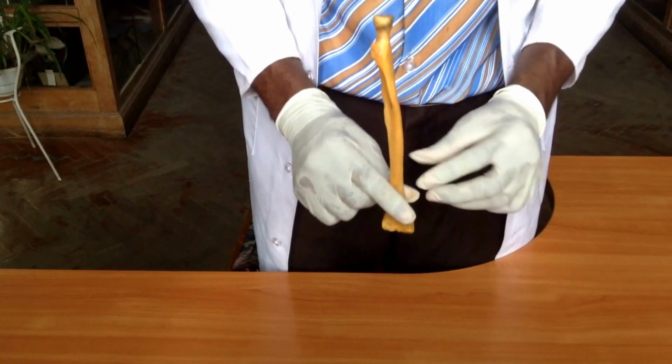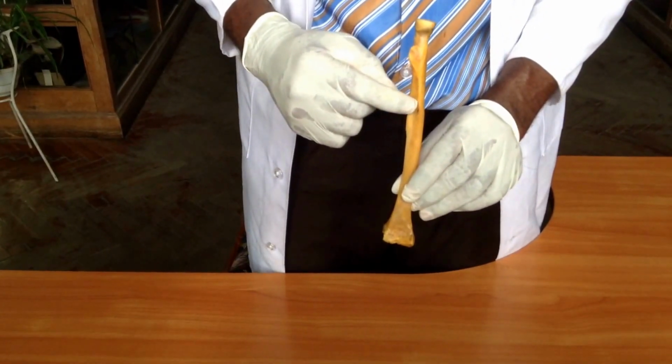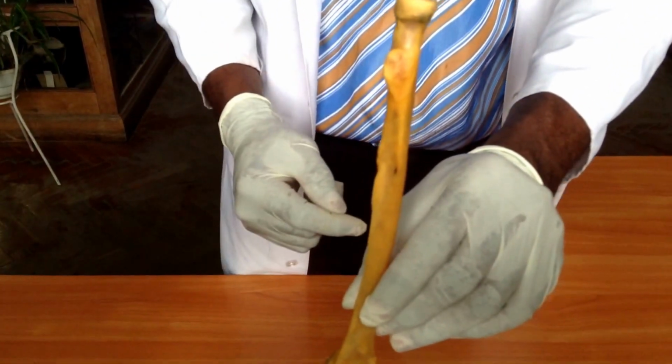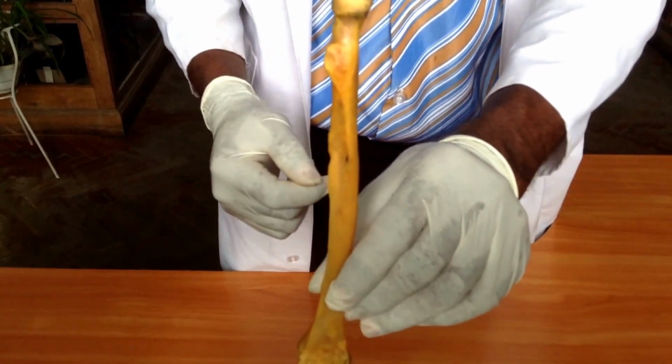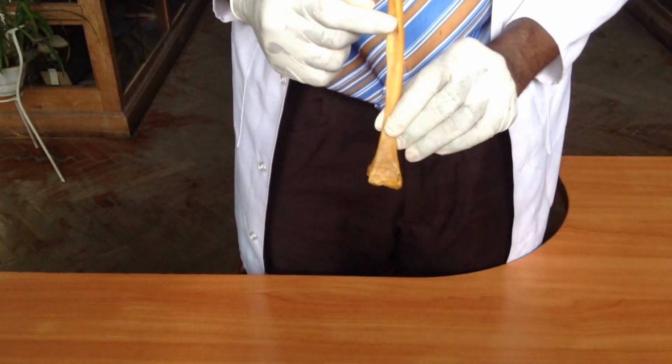And there's one more important thing you have to know, which is the foramen nutricium. That's where the bone gets nutrition, through this foramen nutricium.